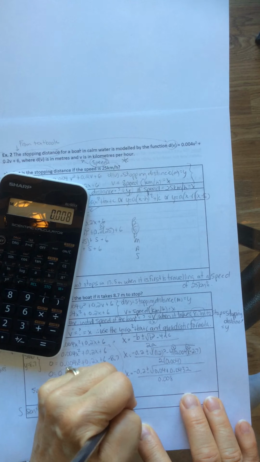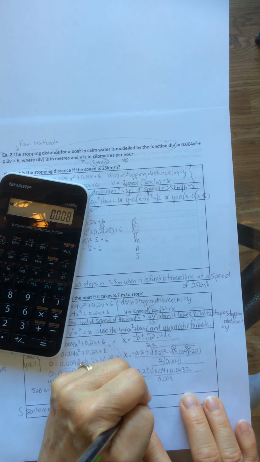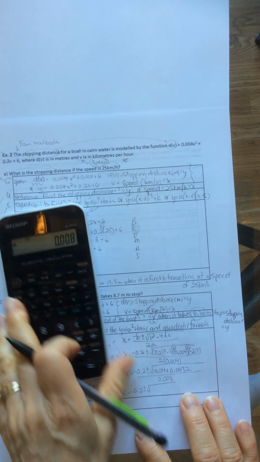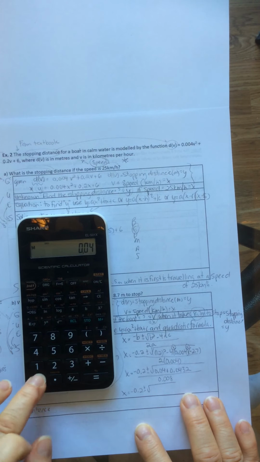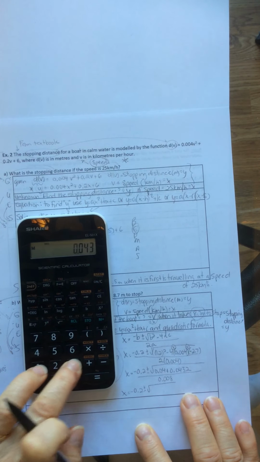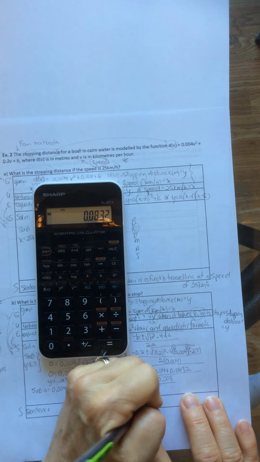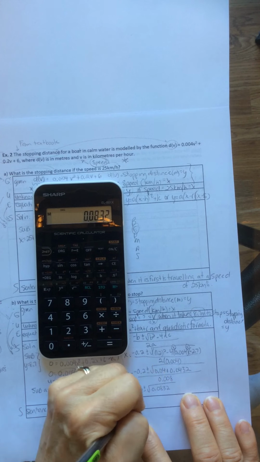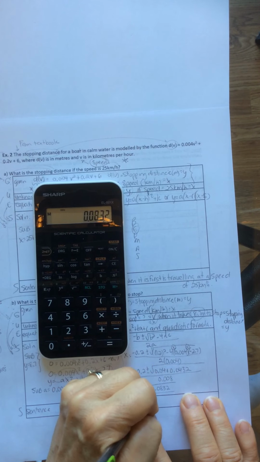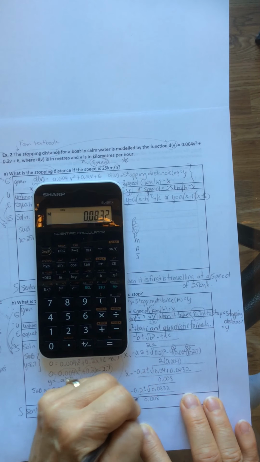Okay, x is equal to negative 0.2 plus or minus the square root of 0.04 plus 0.0432, so 0.0832, all divided by 0.008.